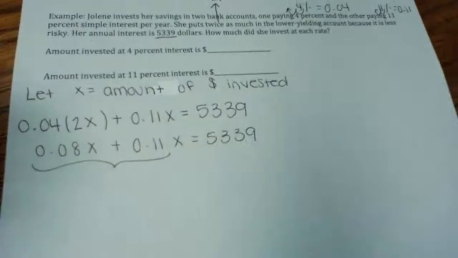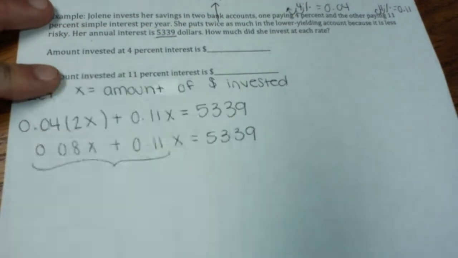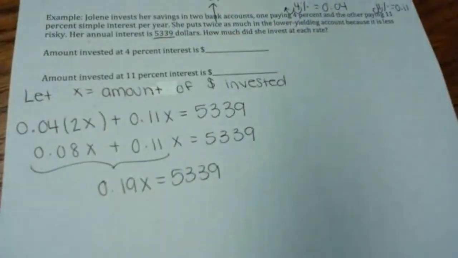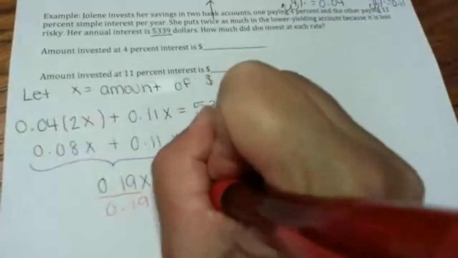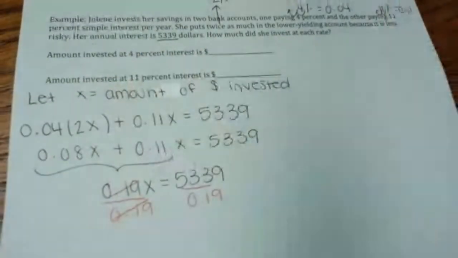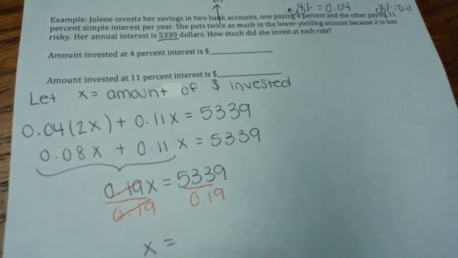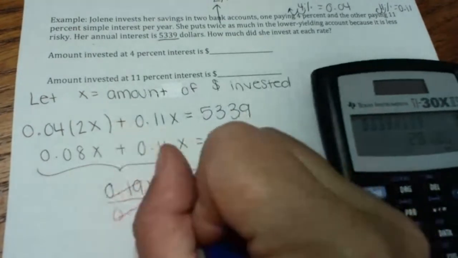We can combine like terms here. So 0.08x plus 0.11x will give us 0.19x equals 5,339. Let's get x by itself, so let's divide both sides by 0.19. And we're left with x equals 5,339 divided by 0.19. And that will leave us with 28,100.